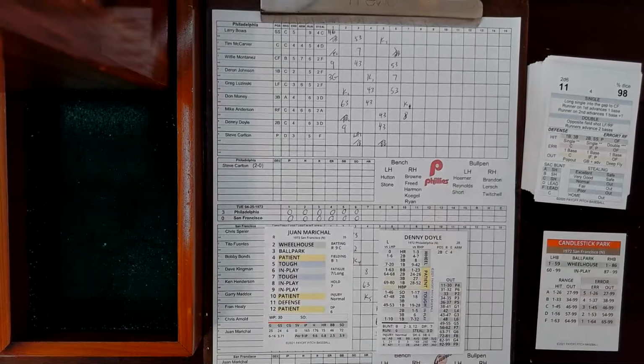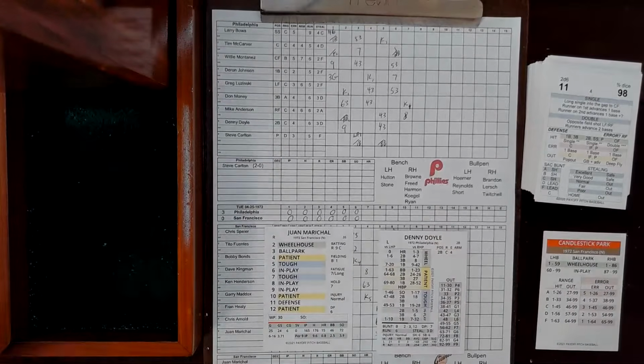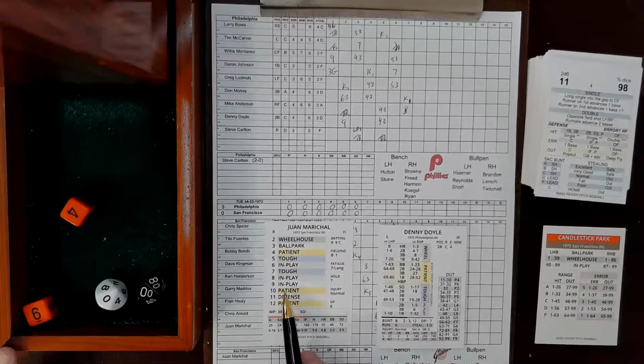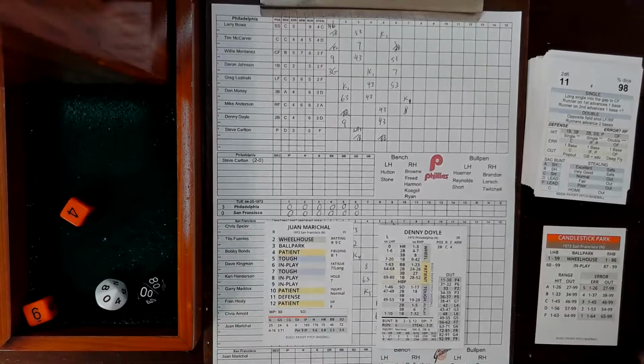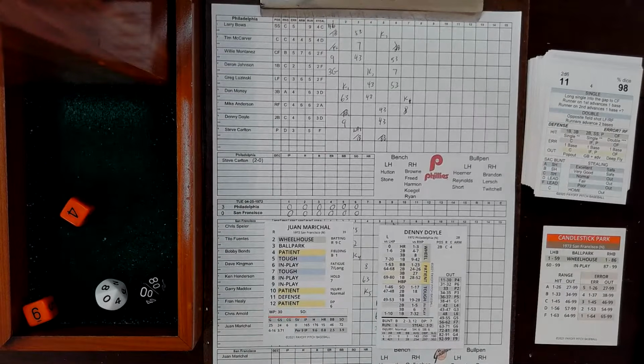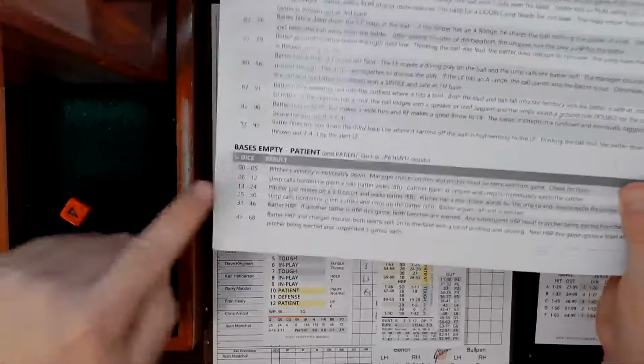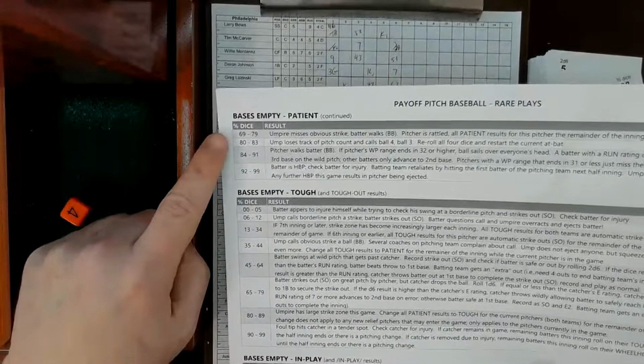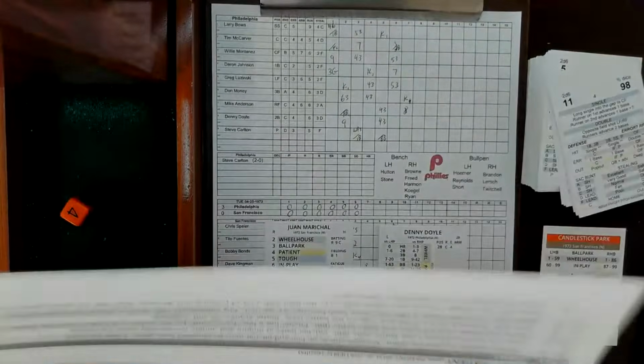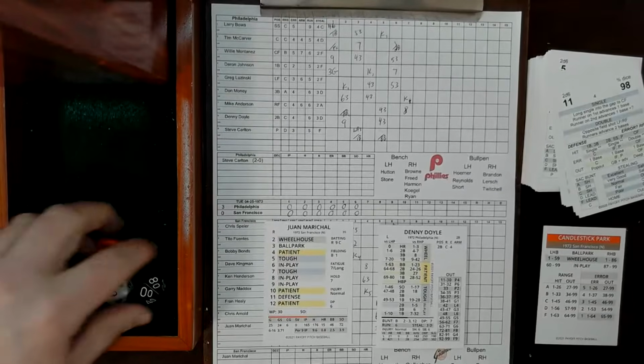And that'll bring up Denny Doyle. That's a 10, which is patient, but that's a rare play. We got a 0-0. So we go to the rare play chart. Bases empty, patient. The bases empty, patient for 0 through 60 is on this side, and then from 69 through 79, it goes this way. So patient 47 through 68, 69 or higher goes on the other page.